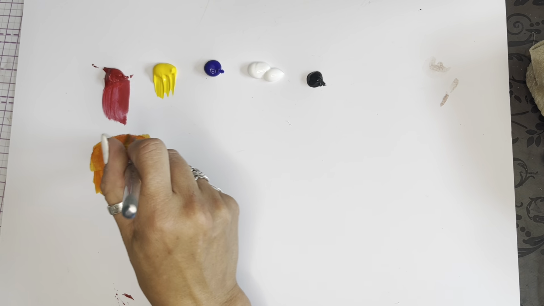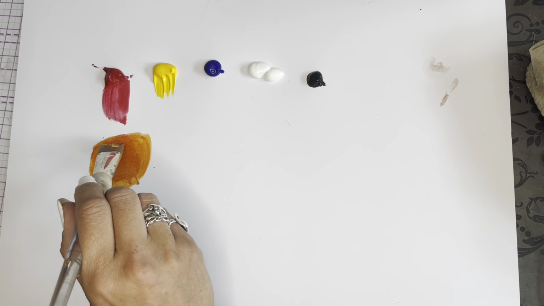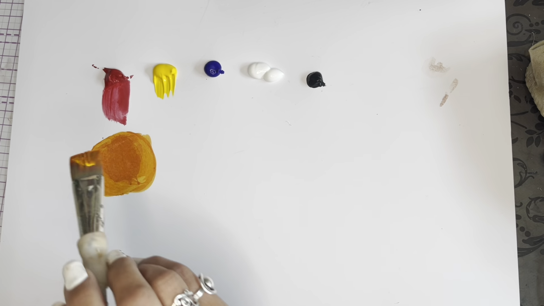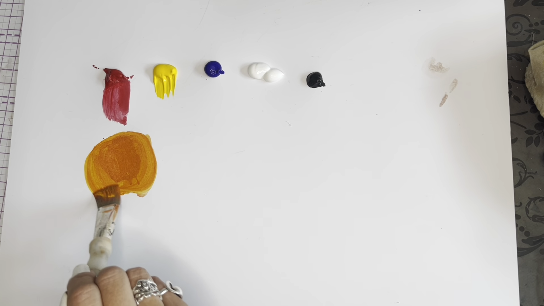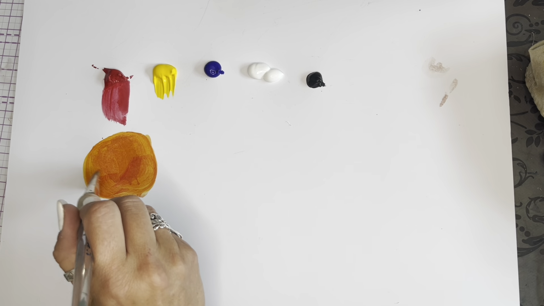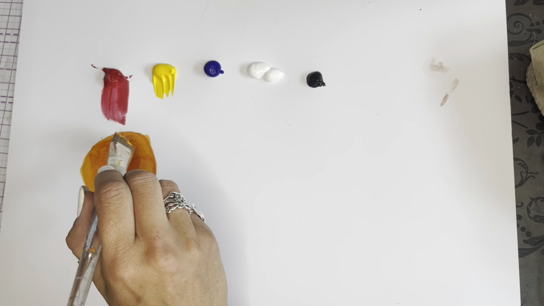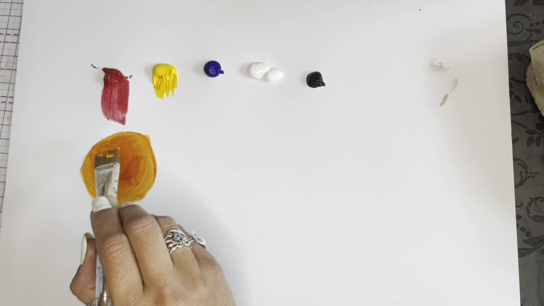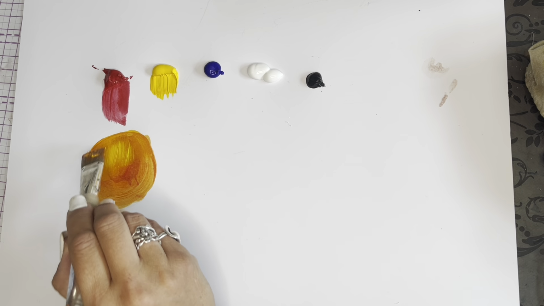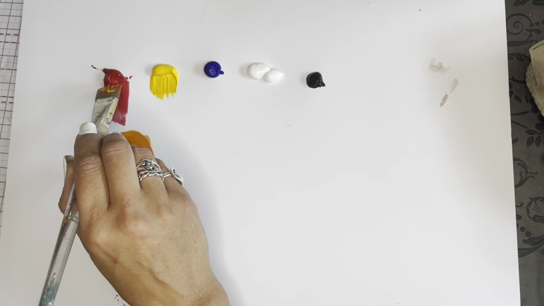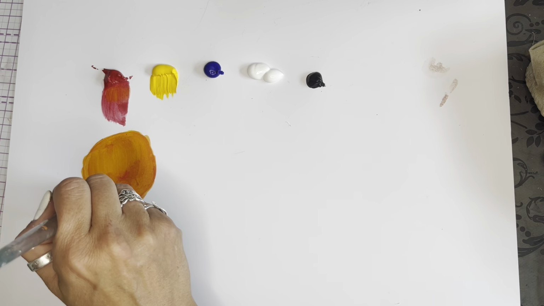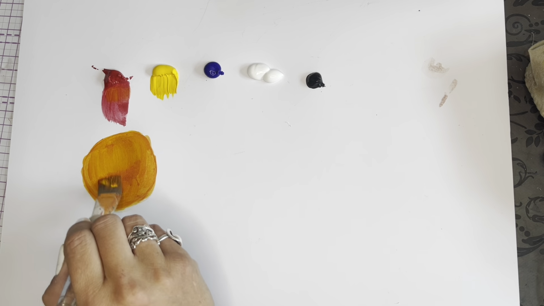Okay, so if I'm going to paint an orange, that's going to be my orange. A little bit more red because I want to make it a bit more orange this side. Okay, so I'm going to add a little bit of yellow because I want to make the top a bit brighter. And a bit darker orange down here.